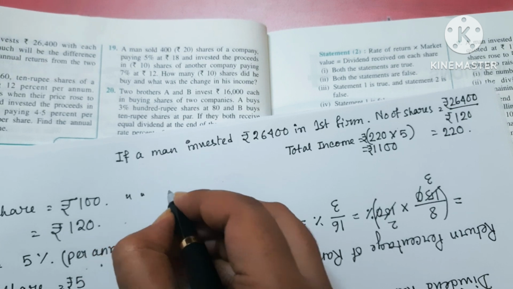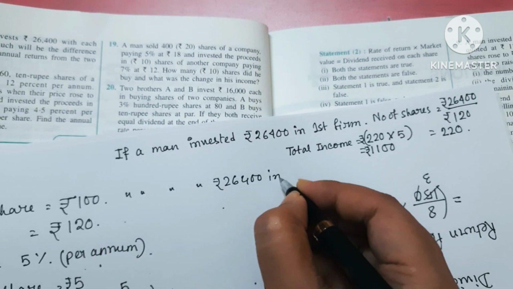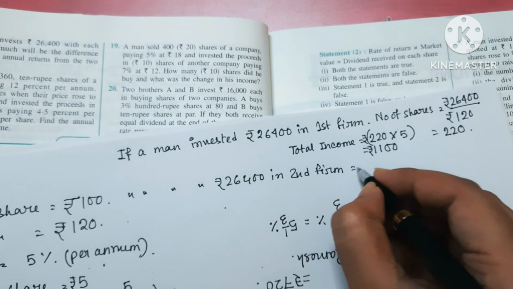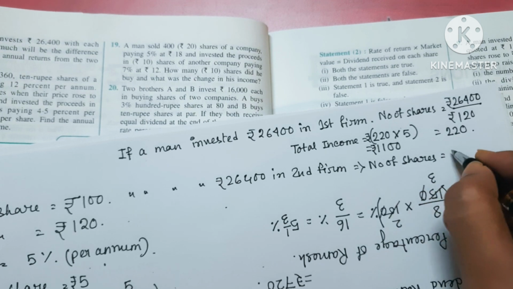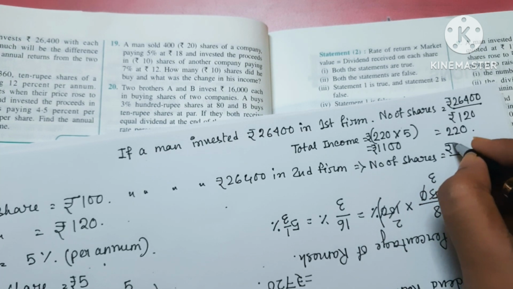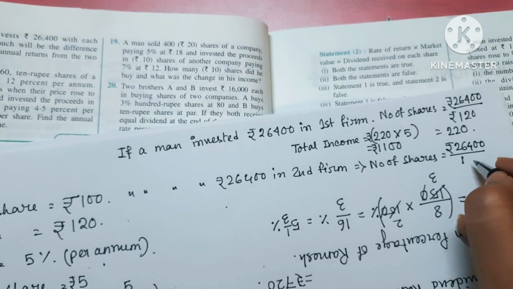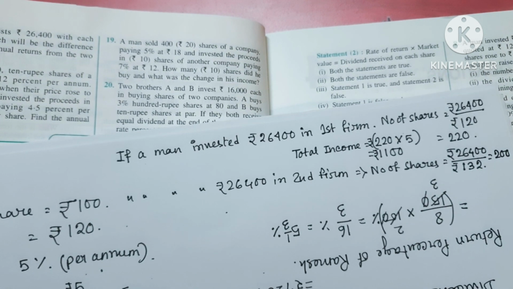Now if a man invested rupees 26400 in the second firm, then the number of shares will be 26400 by 132. It will become 200.